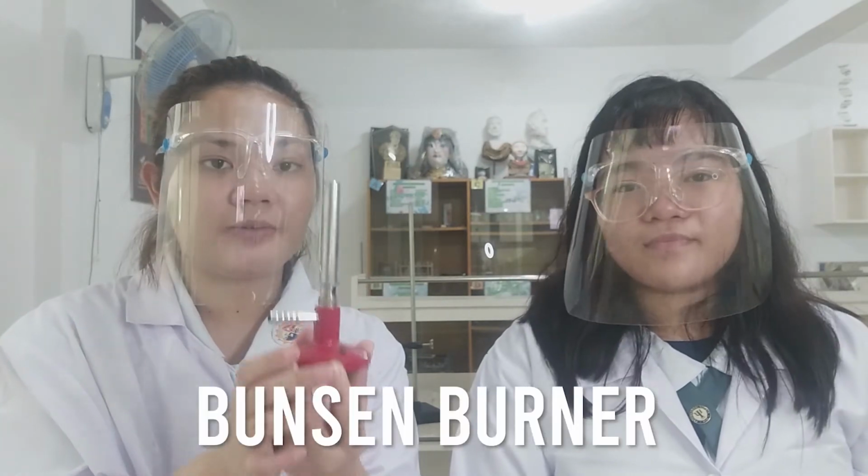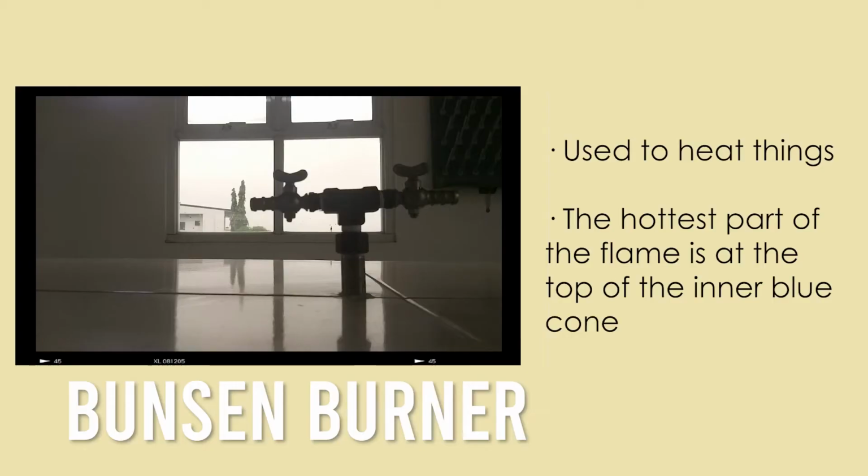When working in the lab, there are instances that we need to heat the chemicals in order for us to reach our reaction. For this, we have the Bunsen burner for us to be able to heat things.